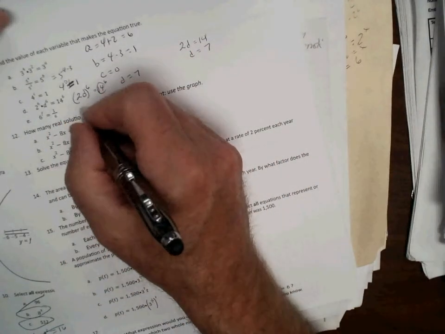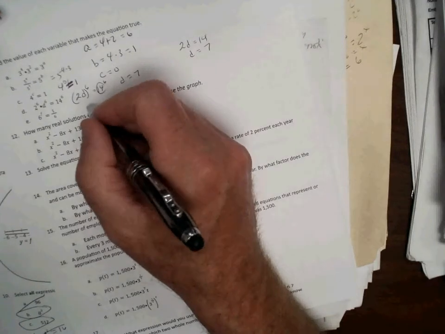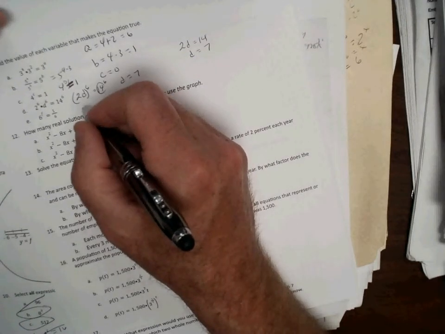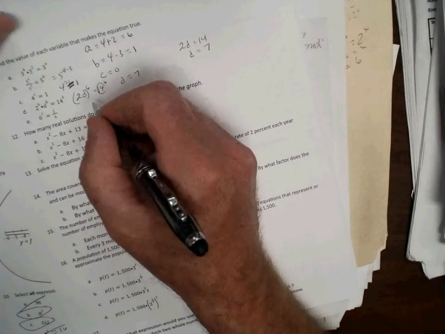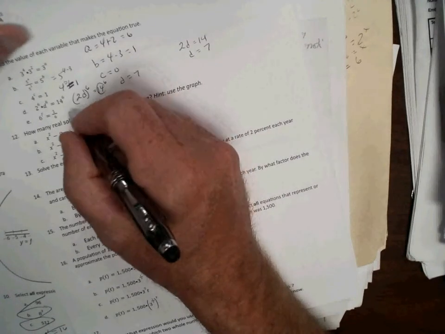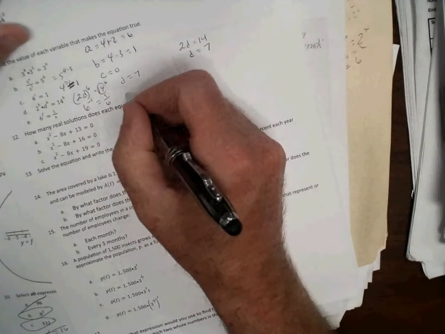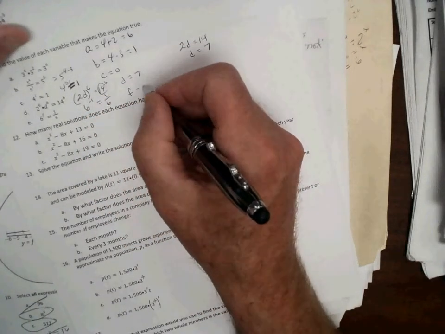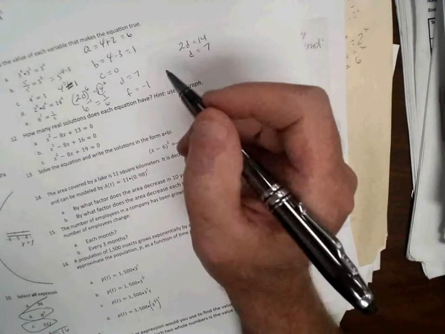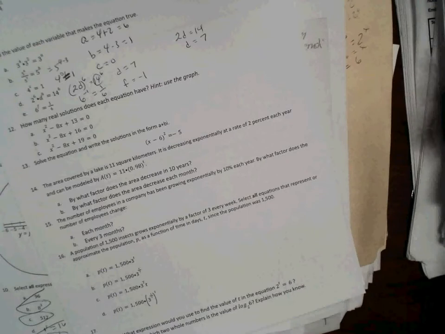And here we have 6 to the F equals 1/6. So we know that when we raise something to the -1 power, it just moves to the denominator and changes it to positive. So 6 to the -1 is equal to 1/6. So that means F equals -1. And that's number 9 through 11 on our semester test review.